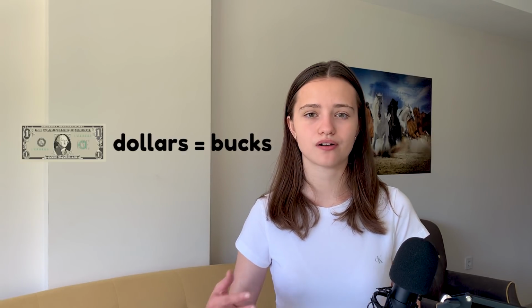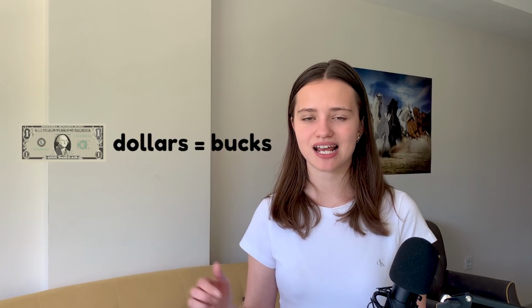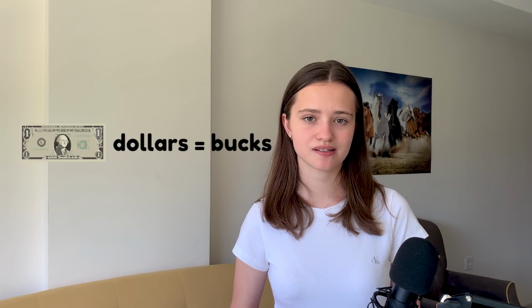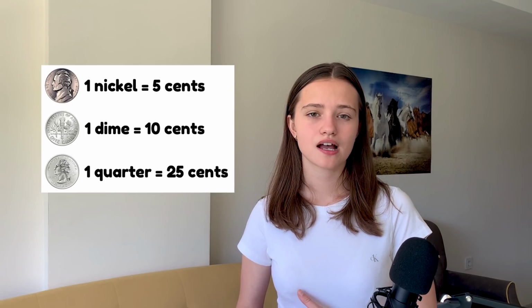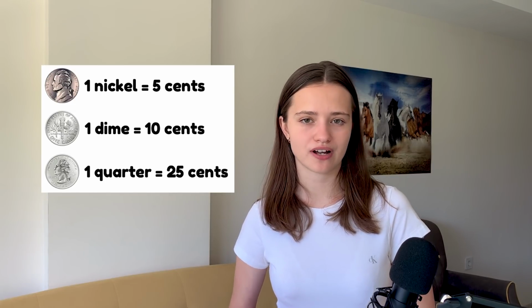And in the United States, dollars are really often called bucks. So instead of saying $10, you can say 10 bucks. But unlike the British, who call coins smaller than 1 pound a pence, in America, people call them cents. But they go even further. They often use the word nickel for 5 cents, dime for 10 cents, and a quarter for 25 cents.